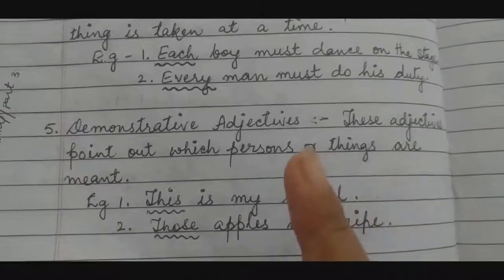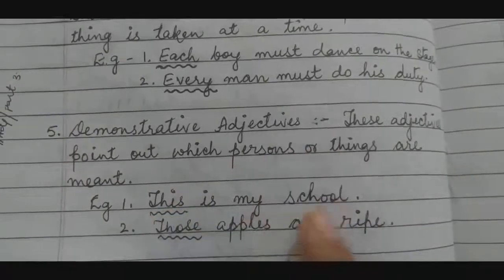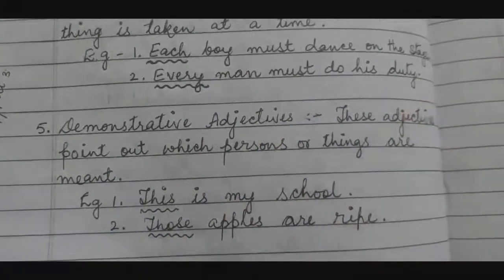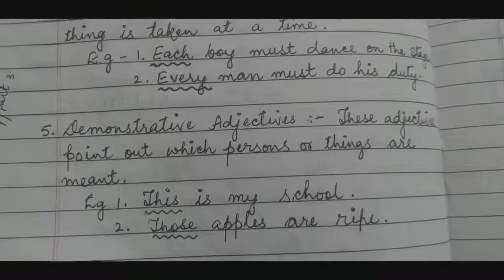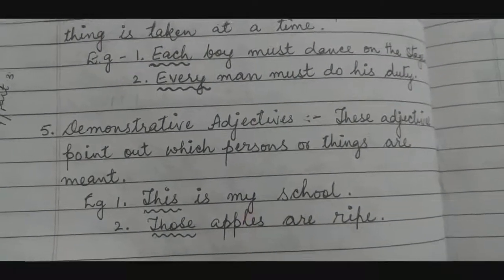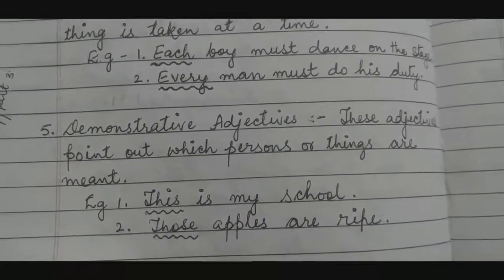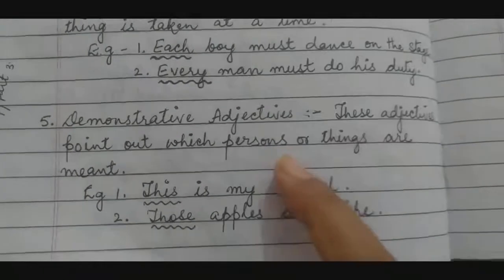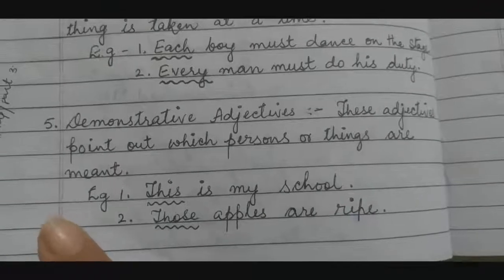Point out means ऐसे उंगली करके दिखाना. ये स्कूल मेरा है. वो सारे एप्पल पक चुके हैं. When we say this, those, that, we point out. उंगली करके दिखा सकते हैं. This is my school. Those apples are ripe.